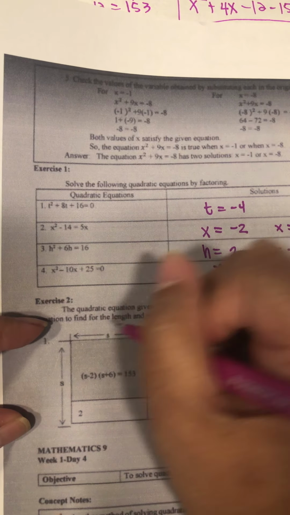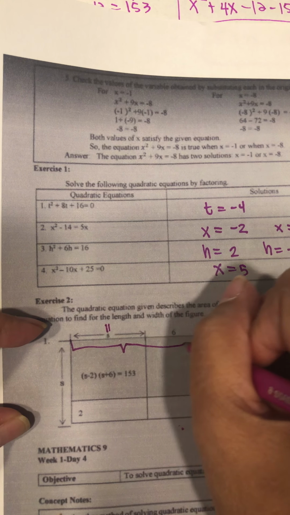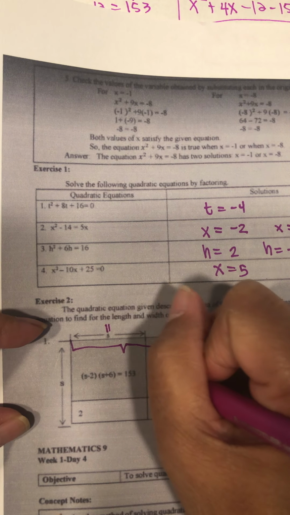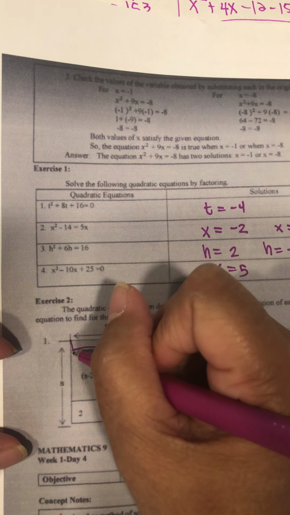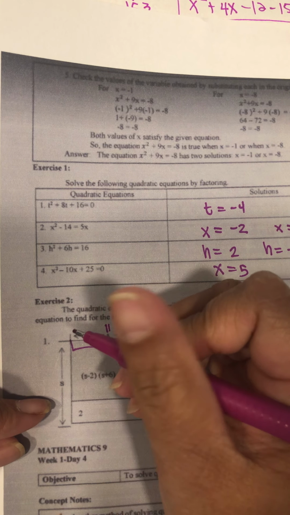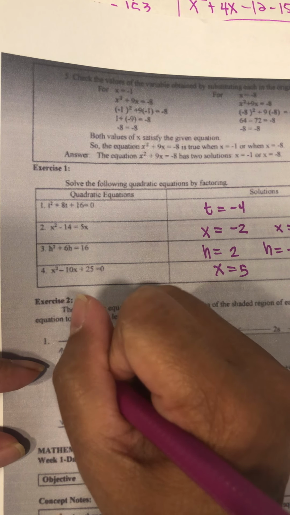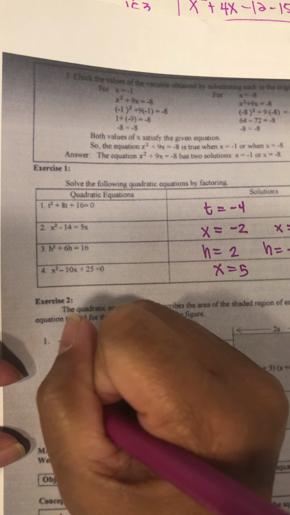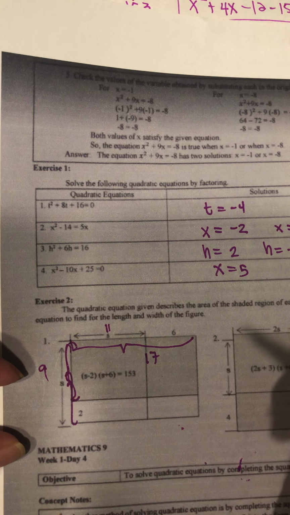If it is 11, then the whole side is 17, and this other side is 11 minus 2, which is 9.